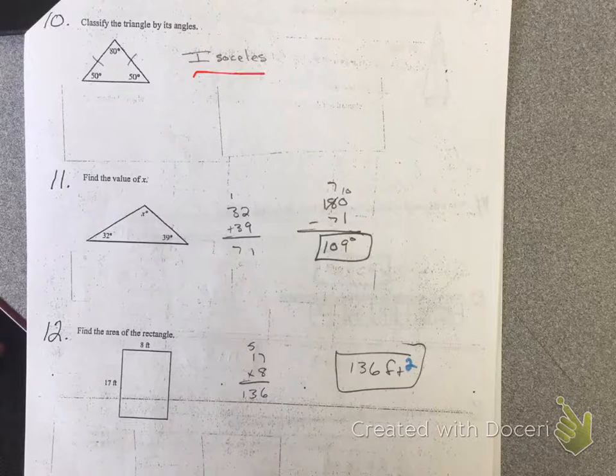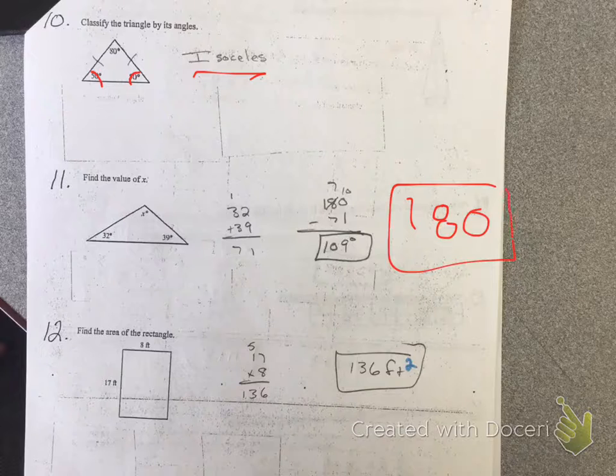This is an isosceles triangle because 2 angles are congruent. So that means the opposite sides are congruent. Remember, there are 180 degrees in a triangle. So I add up the 2 angles that I do know, 32 and 39. And I subtract what I get from 180 to get my 3rd angle.